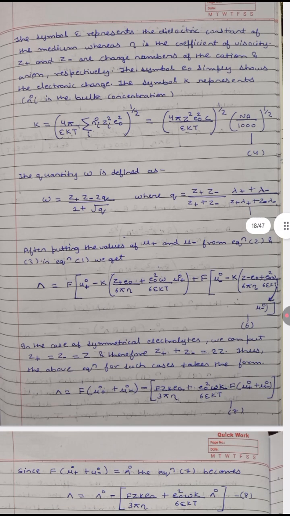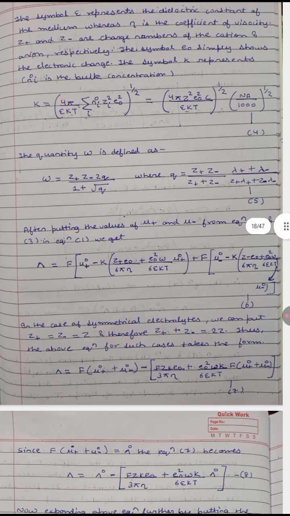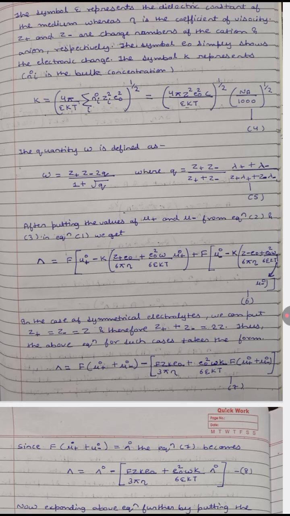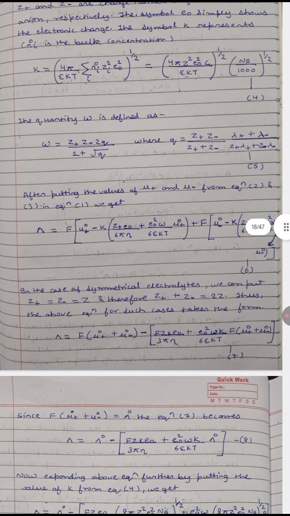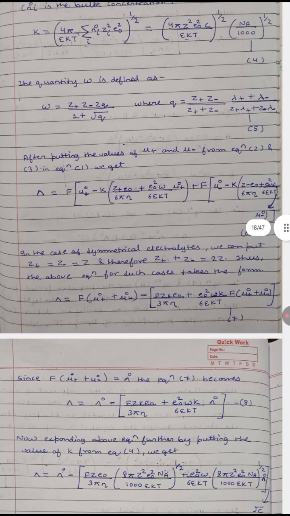The symbol ε represents the dielectric constant of the medium, whereas η is the coefficient of viscosity. Z⁺ and Z⁻ are the charge numbers of the cation and anion respectively. The symbol e₀ simply shows the electronic charge. The symbol κ represents the inverse Debye length, and n₀ᵢ is the bulk concentration.